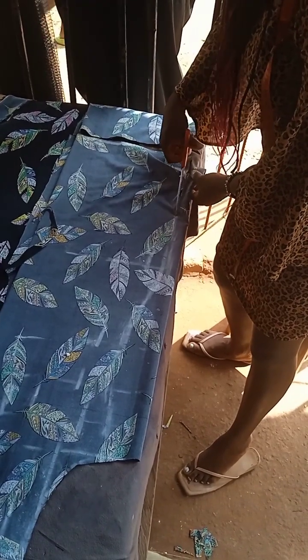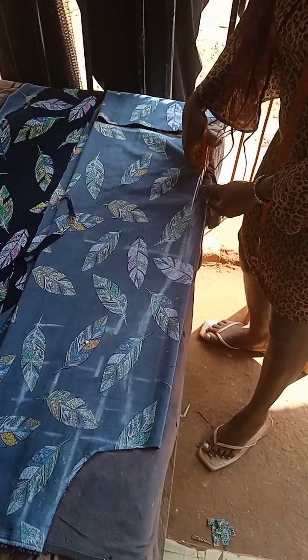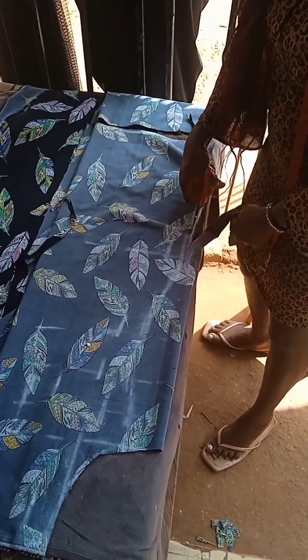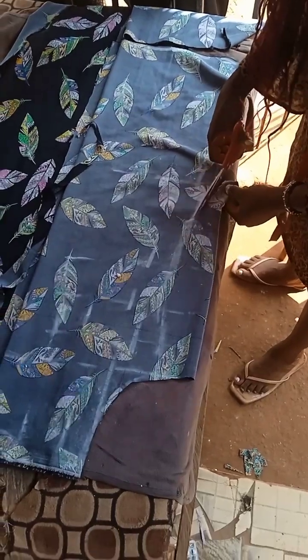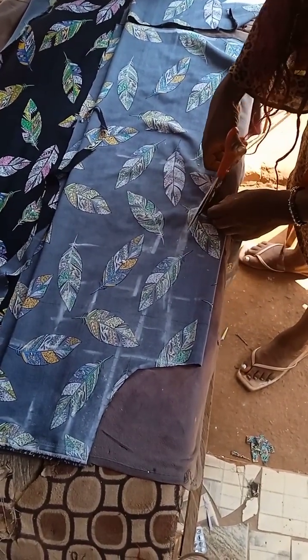So guys, you can see how I'm cutting it. You can see the shape is already coming out. See it. Just take it like that.